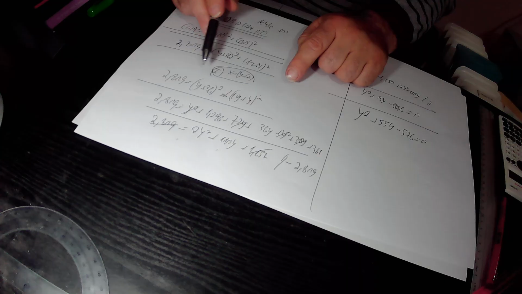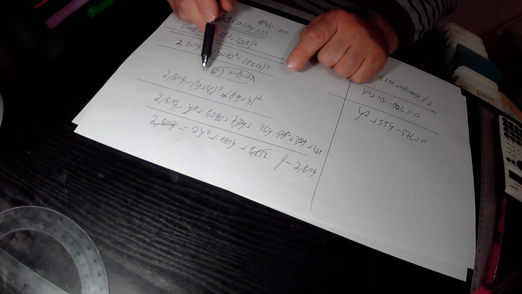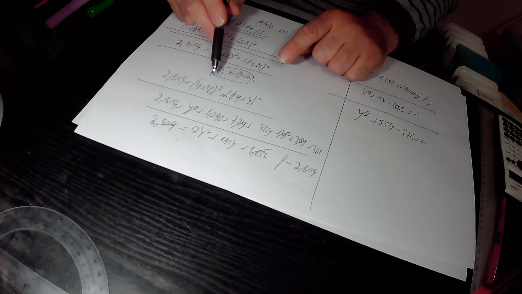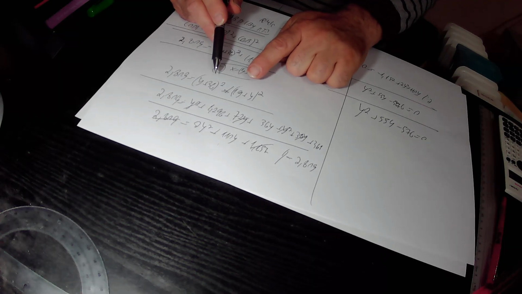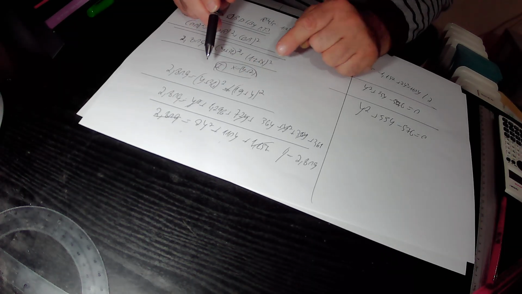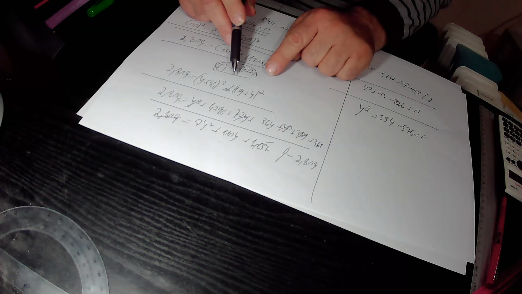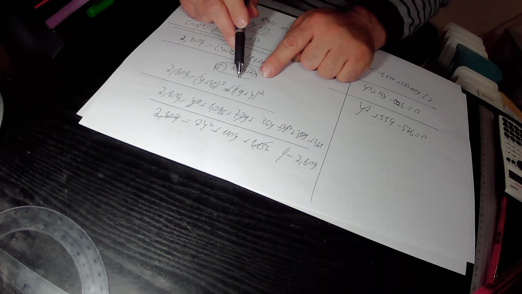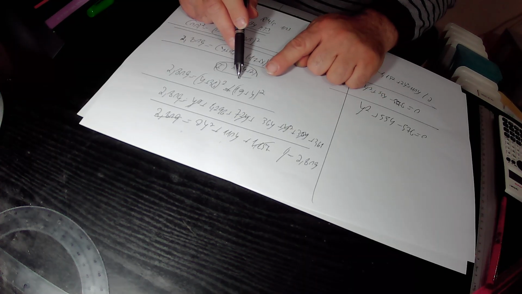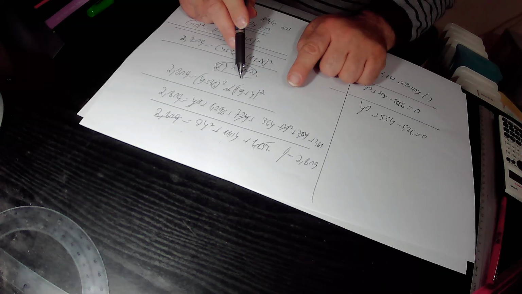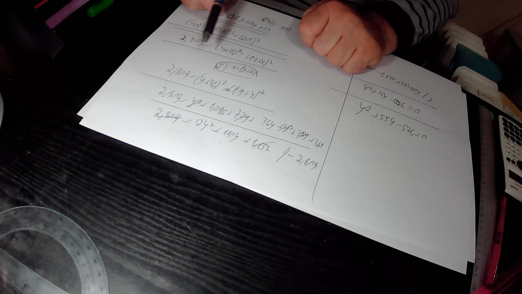Now, (y plus 36) squared equals y squared plus 1296 plus 2 times y times 36, that is 72y. And (19 plus y) squared equals 19 squared, that is 361, plus y squared, plus 2 times y times 19, that is 38y.